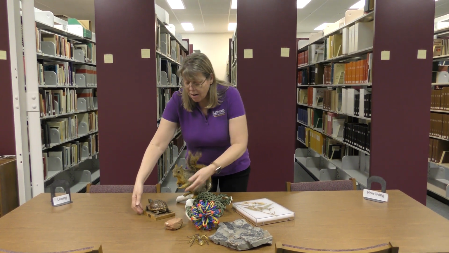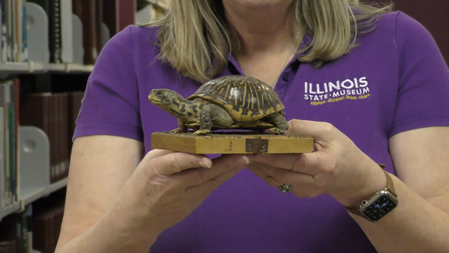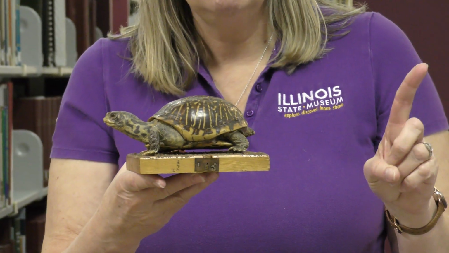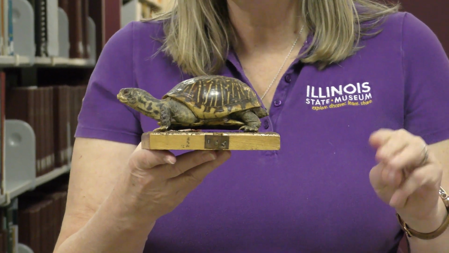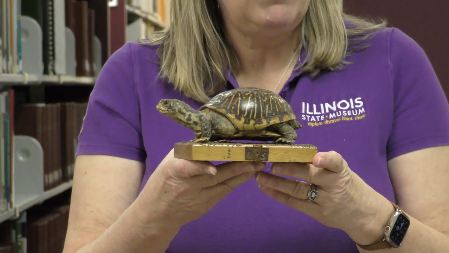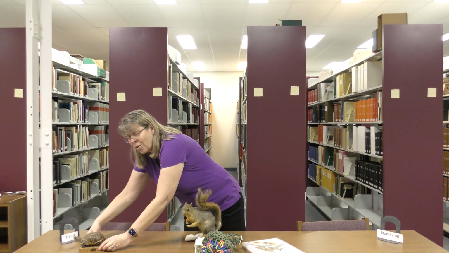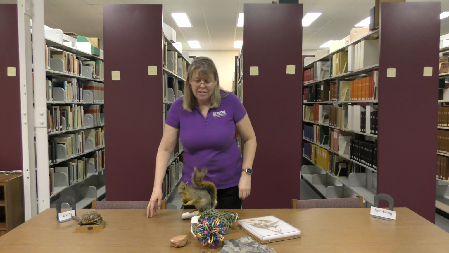So let's look at our first object. This is my turtle. Does the turtle grow? Does it get food and water? And does it create others like it? Is it living or non-living? What do you guys think? Point to the side that you think it is. Everyone who guessed it's living? You're right. It goes on that side.